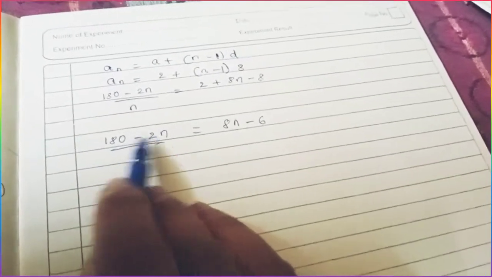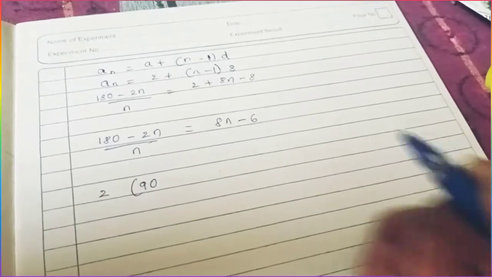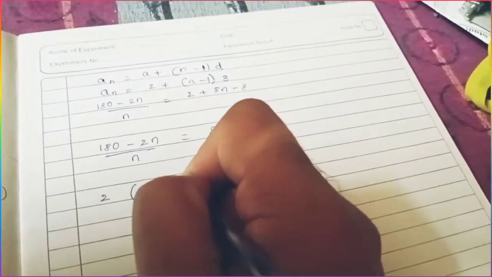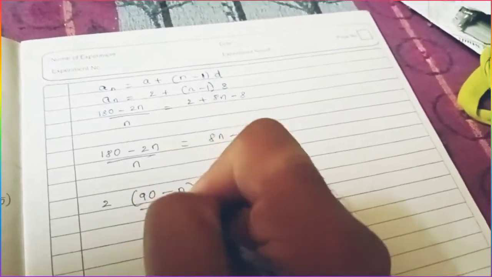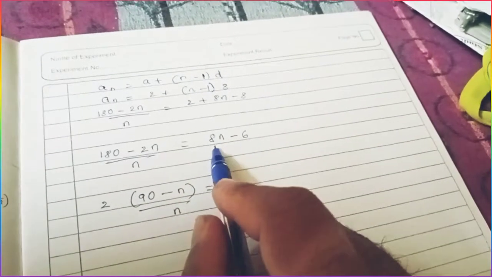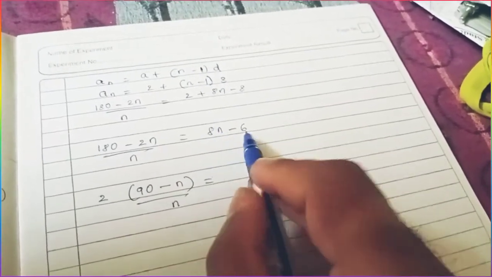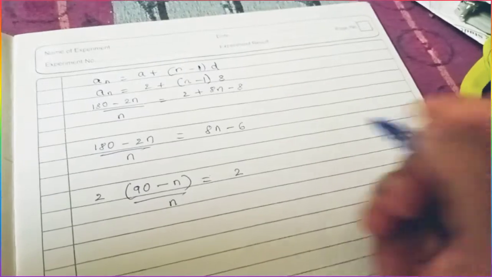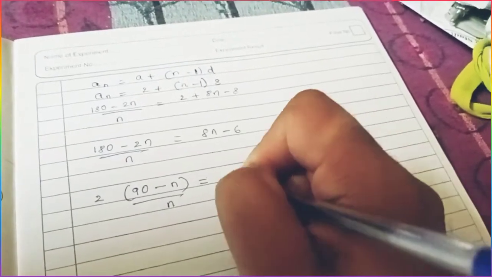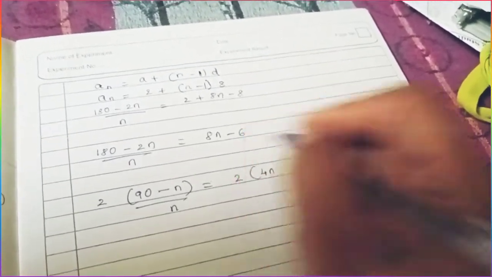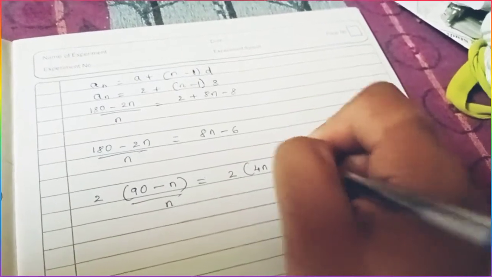Here in the numerator we can take 180 and 2. The common factor between these two terms is 2 itself. 180 and 2 goes in the table of 2: 2 ones are 2, 2 9s are 18, 2 90s are 180, minus 2 ones are 2, into n, 2 into n is 2n by n. Here between 8 and 6, once again 8 and 6 goes in the same table of 2. I am going to take 2 as the common factor. 2 4s are 8, 2 into 4n is 8n, minus 2 3s are 6.